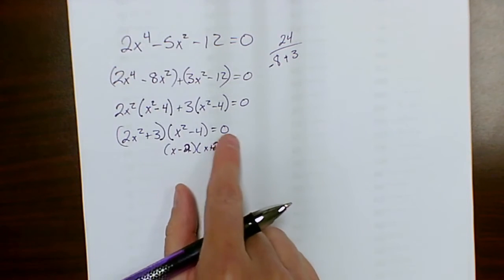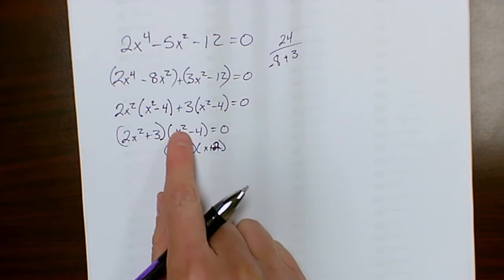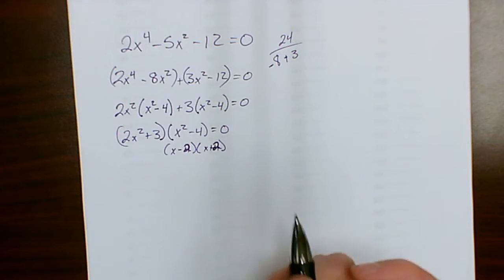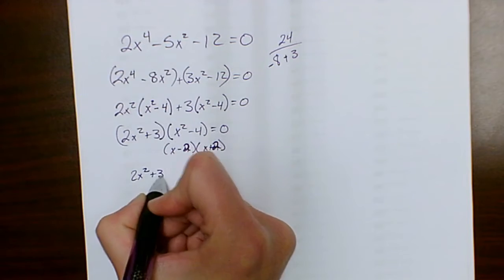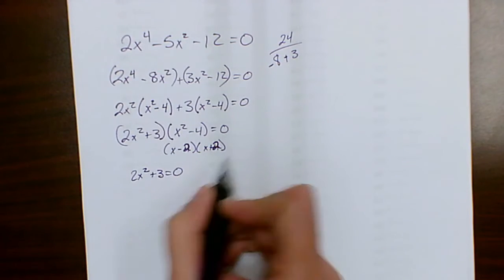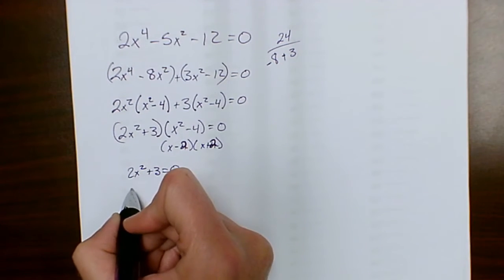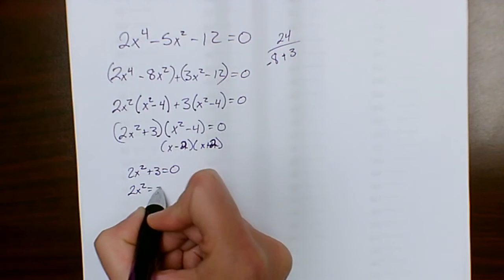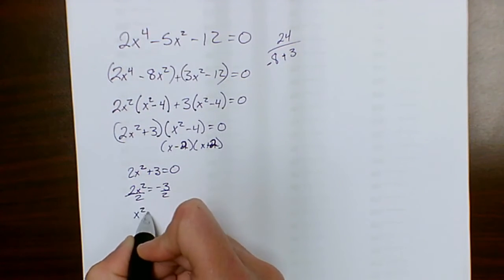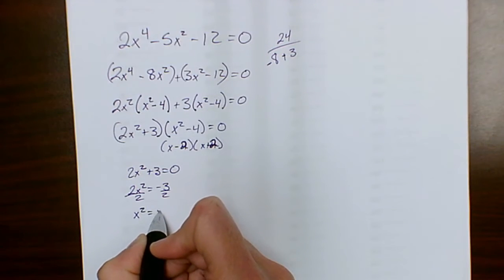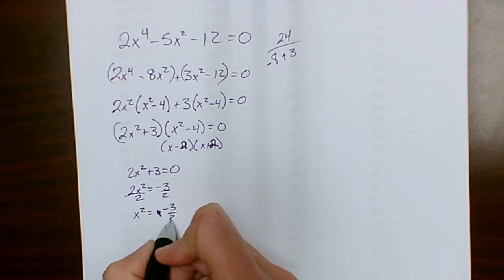So if you add the 4 over and then square root both sides, you'll get plus and minus 2 as well. So 2x squared plus 3 equals 0. I'll work with this later. So 2x squared equals negative 3. Divide by 2 to both sides, so x squared equals negative 3 halves, not square root yet.